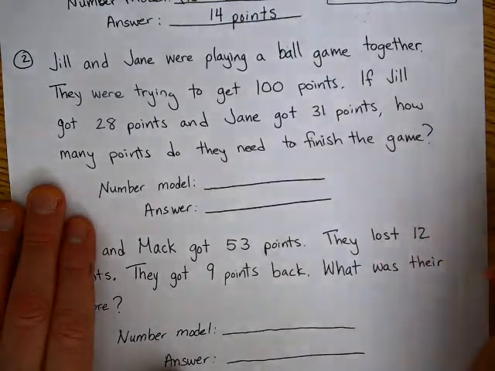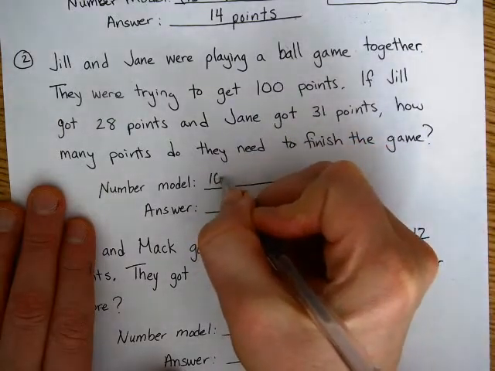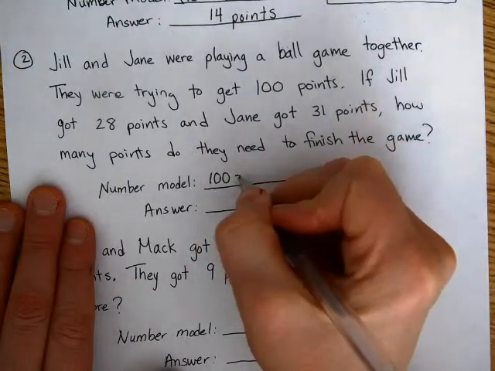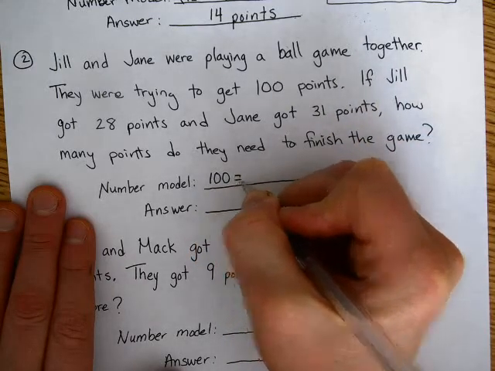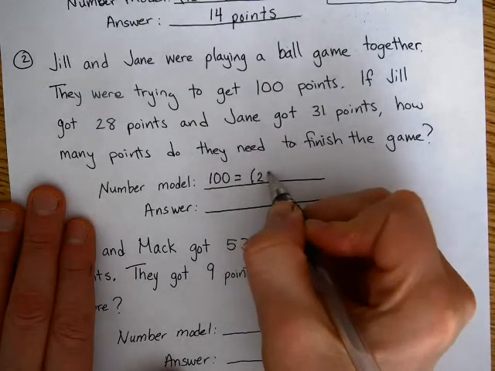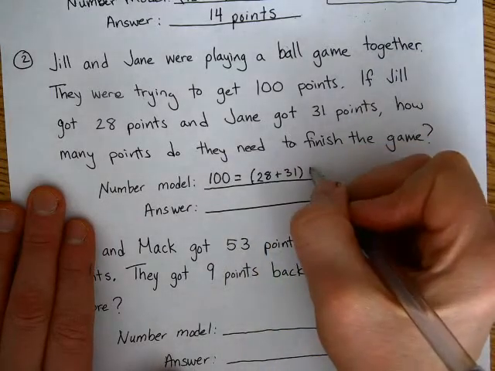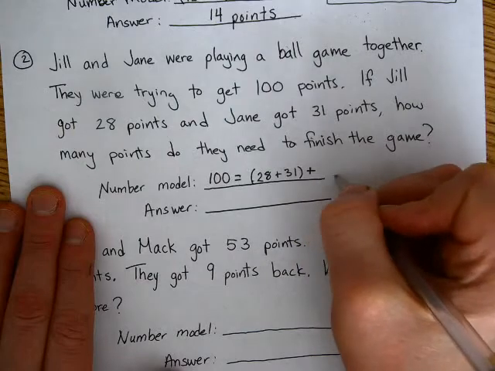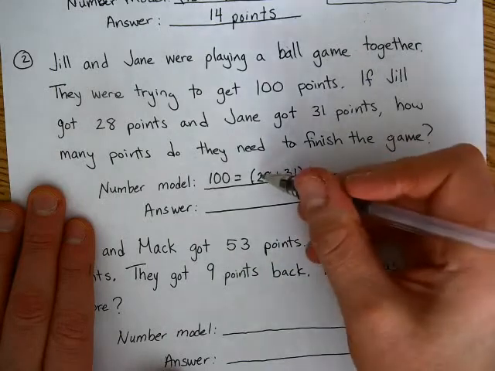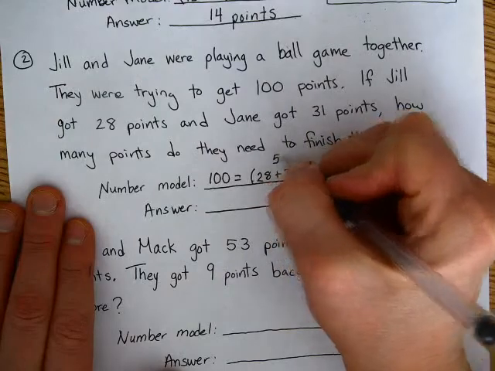So in this one, I know that whatever it is going to equal 100 points, and I'll set it up. Sometimes the program sets it up backwards to how you're used to seeing it. So 100 is going to equal (28 plus 31), okay, plus some mystery number here. Okay, so 28 plus 31 is going to be, let's see, 20 plus 30 is 50, 8 plus 1 is 9, 59.